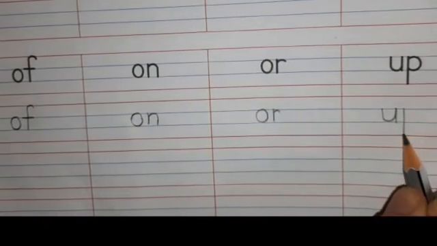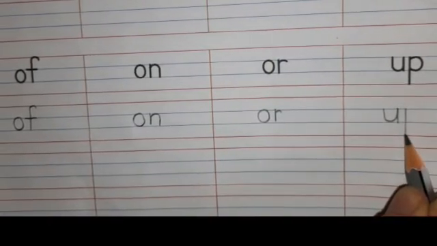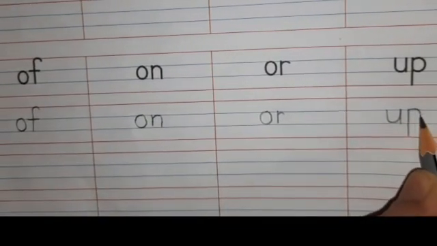Standing line, come down, touch the second red line, then again go up, touch the first blue line and a reverse curve between the two blue lines. U, P, up.